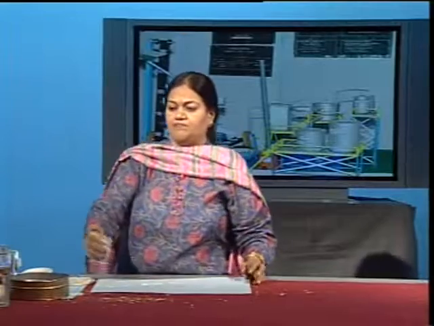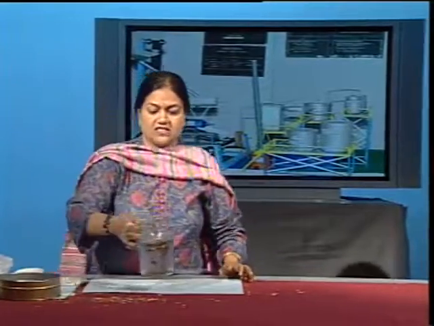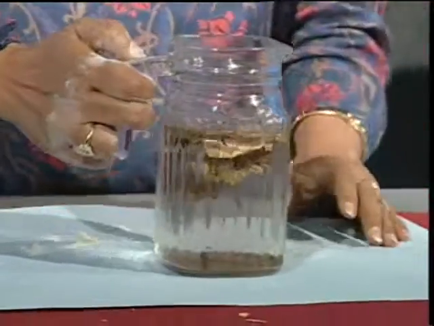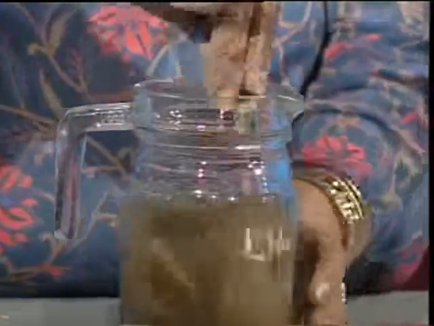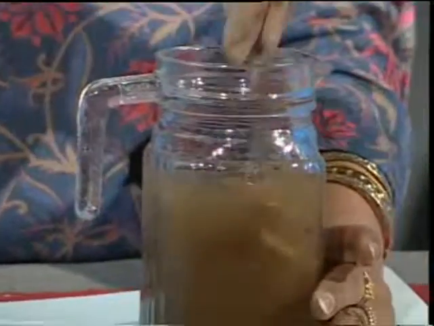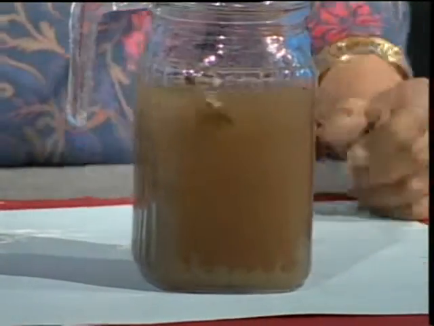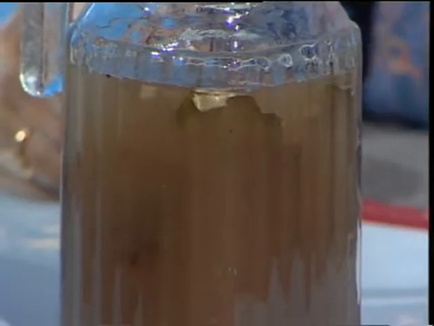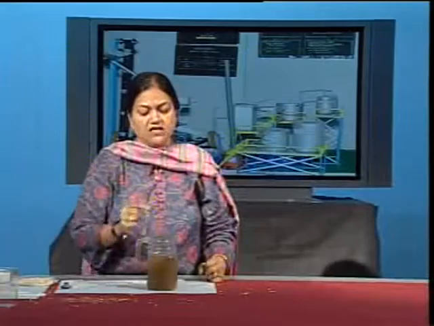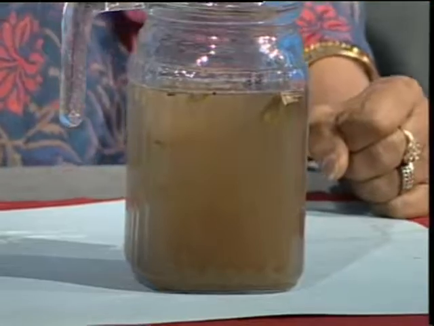Now let's see, what is this? This is water. Now can you see the water? This water has become as muddy as it was in the pond. How do we separate out the mud from the water first? A strainer.